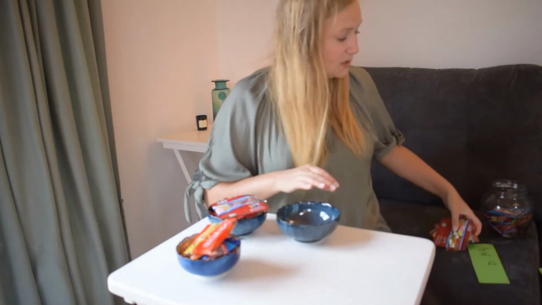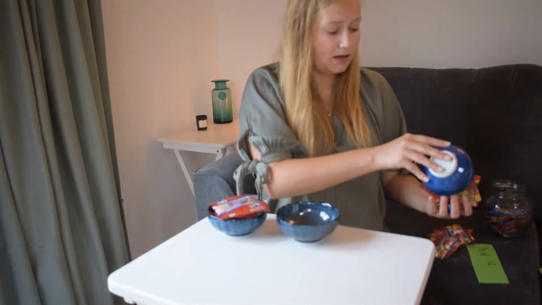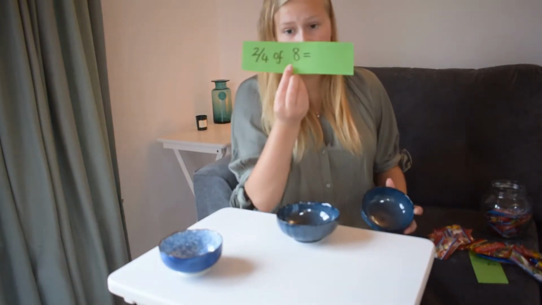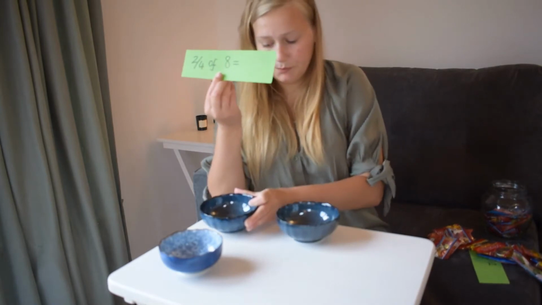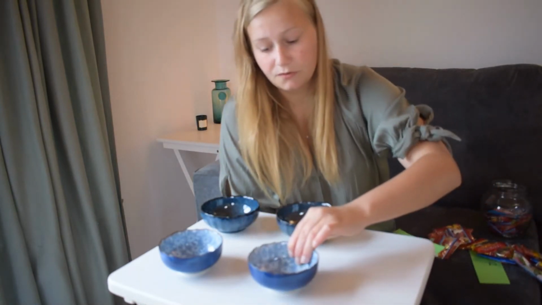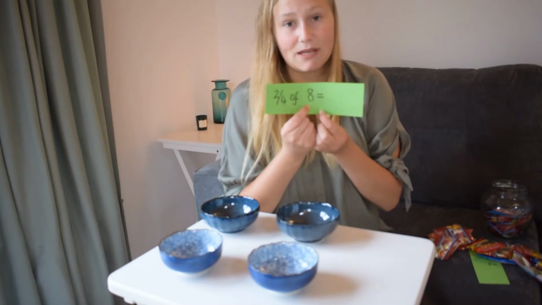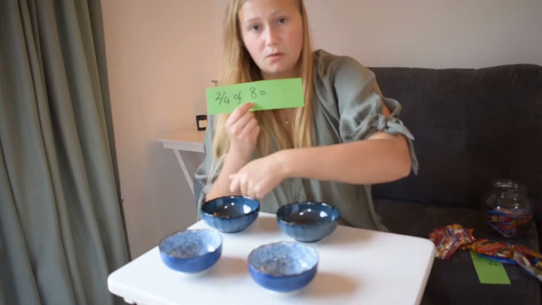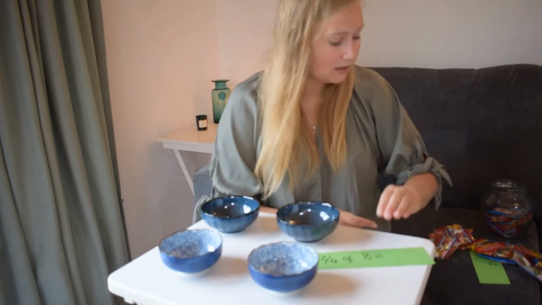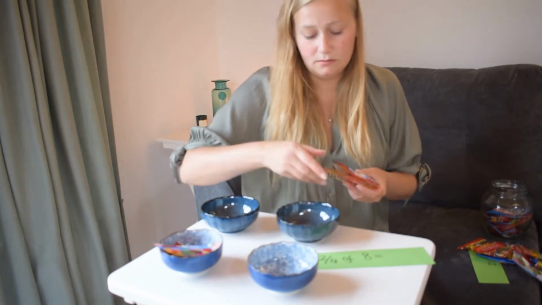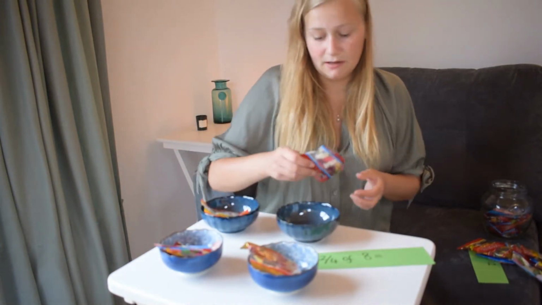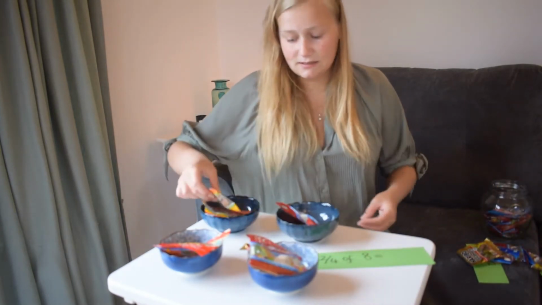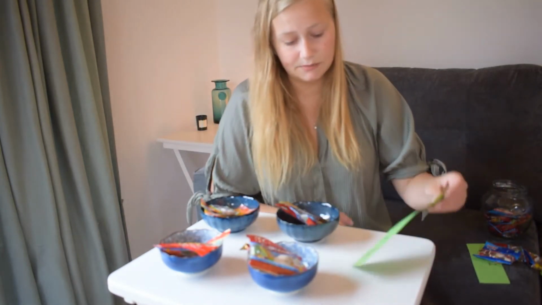Fantastic. The next one I'm going to be working out is 2/4 of 8. Because I'm doing quarters, this time I am going to need 4 bowls, because I can see that my denominator is 4. So I've got 4 dishes, and this time I'm counting out 8 sweets, and I'm going to do it exactly the same, giving 1, 1, 1, 1, going round until I've got 8. Count with me. 1, 2, 3, 4, 5, 6, 7, 8.